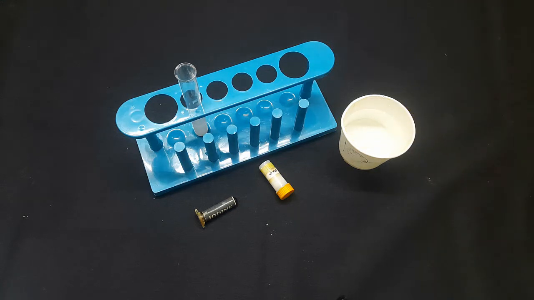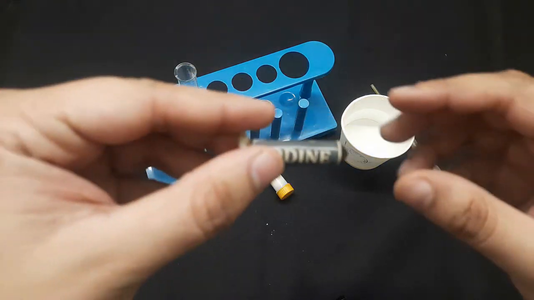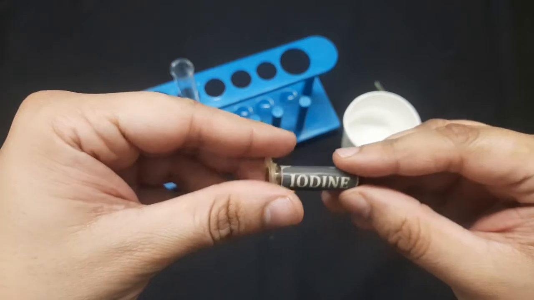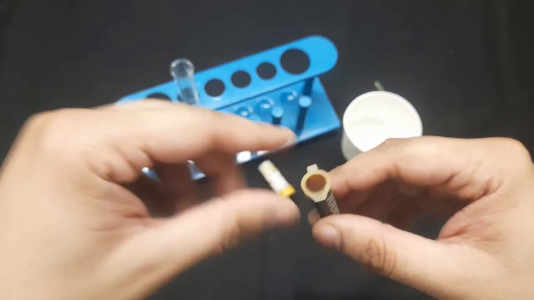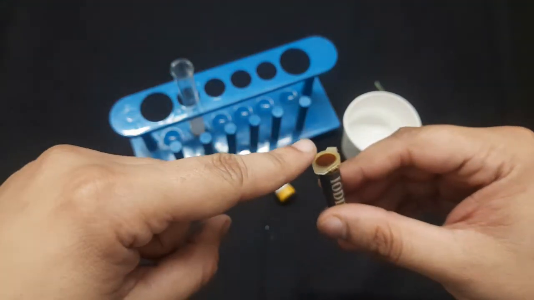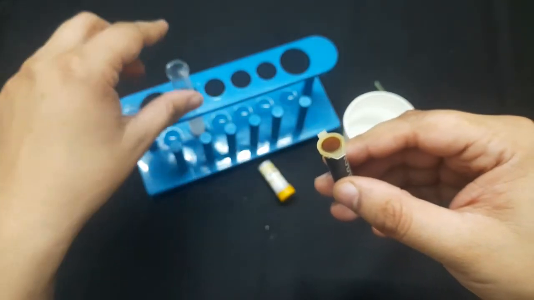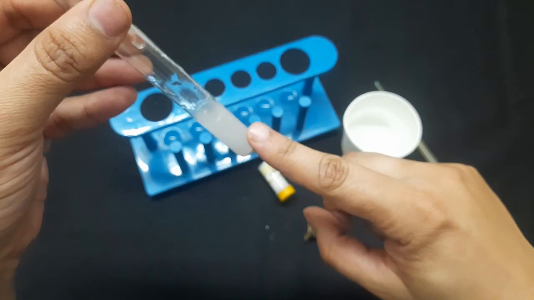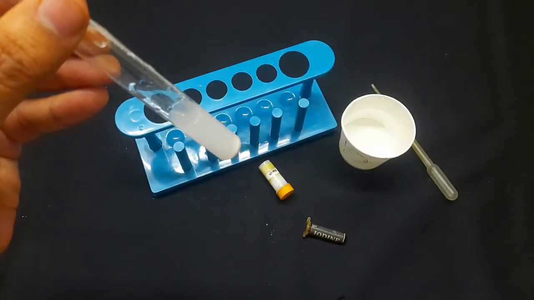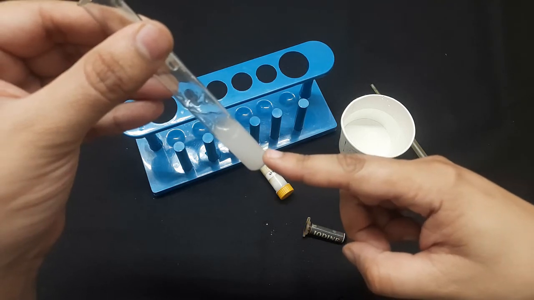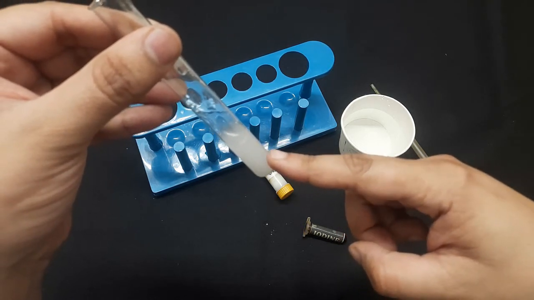And the next step is that we have to use the iodine. So we already have iodine in our kit. So this is the iodine solution. We have to take 1 or 2 drops of iodine solution with the help of a dropper, and once we put 2 or 3 drops of iodine solution inside this starch powder, immediately this white color will change into a deep blue or black color.